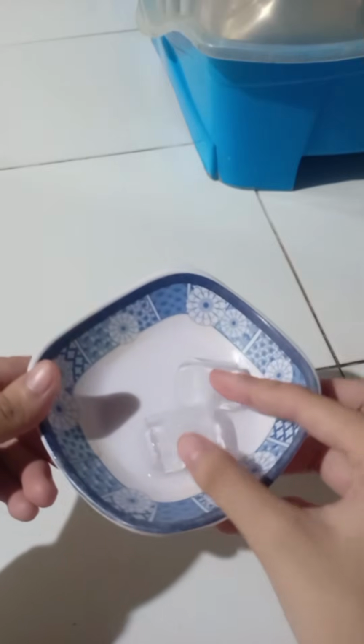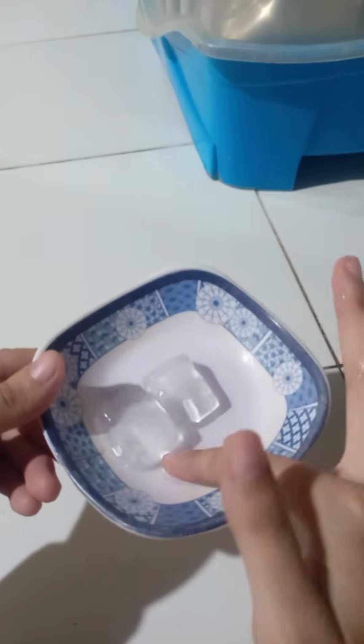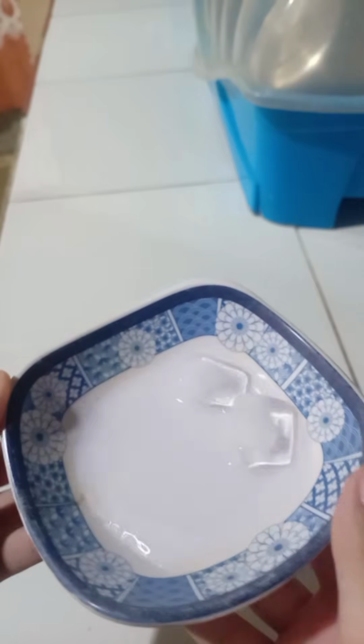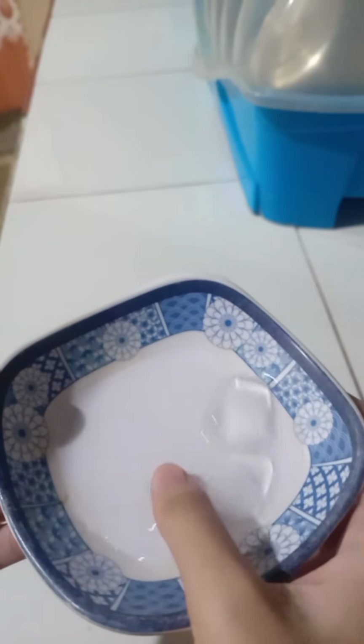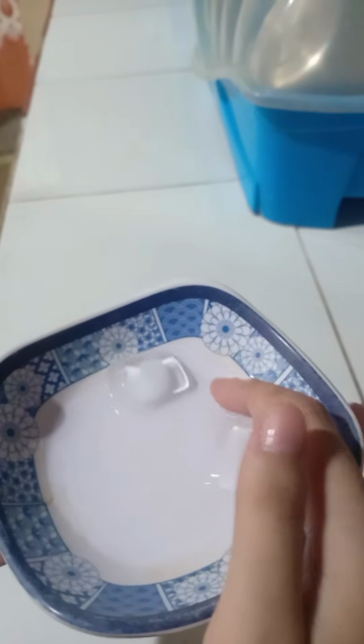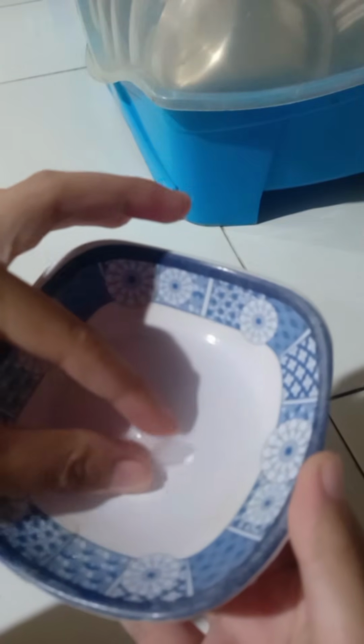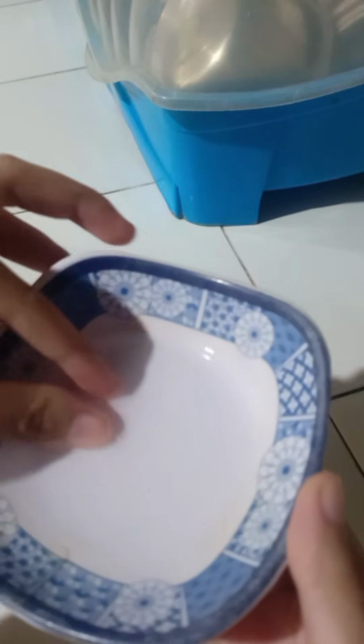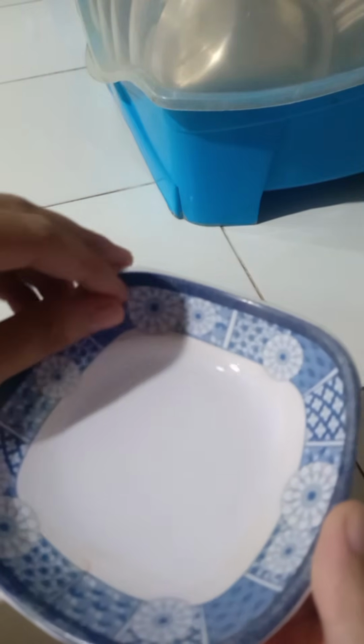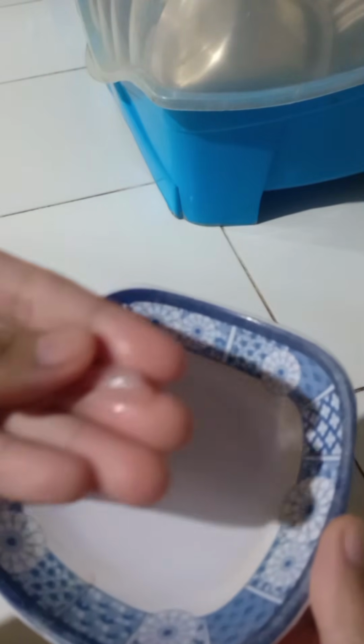As time passes, we can see that the ice cubes begin to melt, slowly turning into water. This happens because the surroundings are warmer than the ice. Heat energy naturally moves from the warmer air to the colder ice, causing it to melt. According to the second law of thermodynamics, this process happens naturally and continuously until equilibrium is reached.